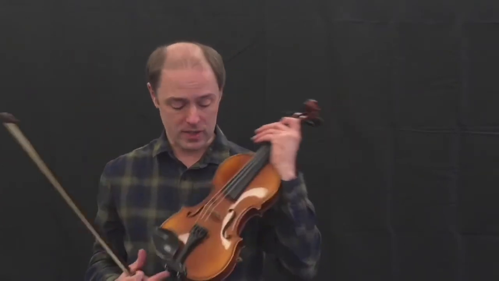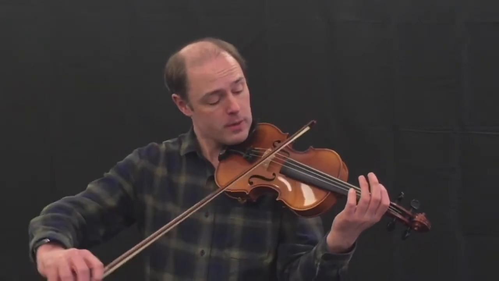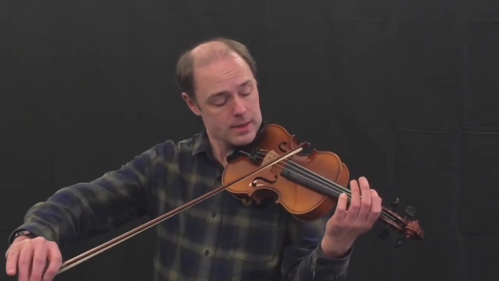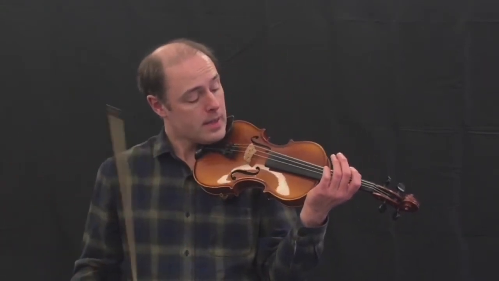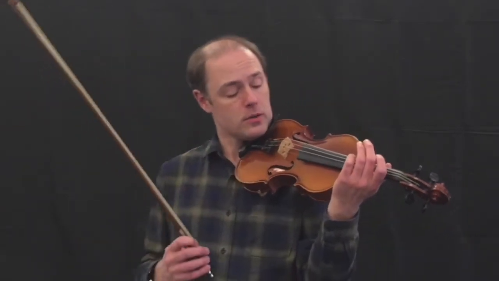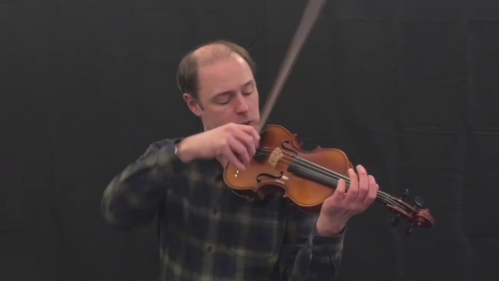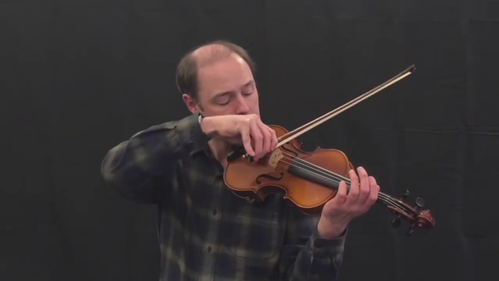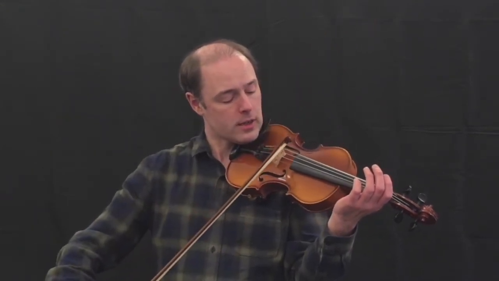There are a couple of special techniques you can do on the violin. There's tremolo. Tremolo is this. When you make a trembling sound with the bow. Then there's sul ponticello. Sul ponticello means on the bridge. This is the bridge. So I move my normal playing position from here to here. If I do a tremolo, sul ponticello.